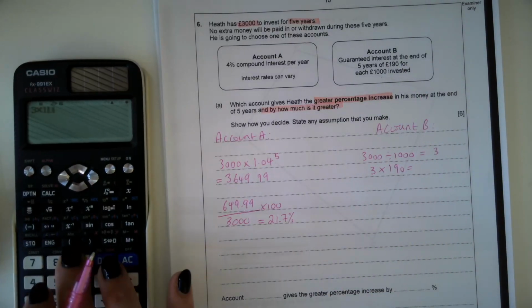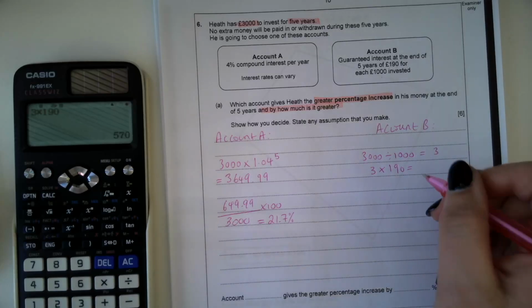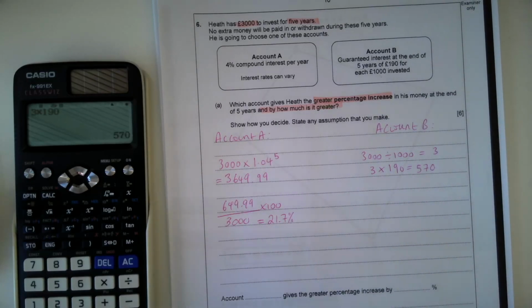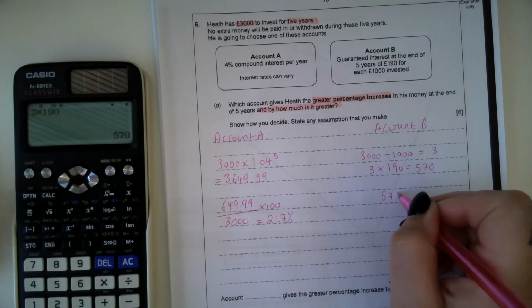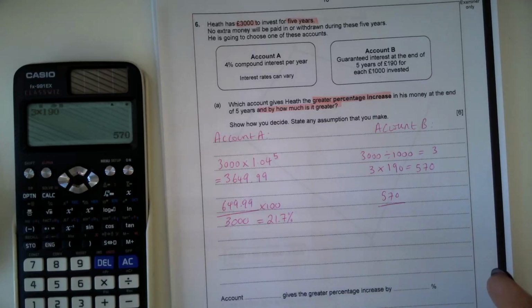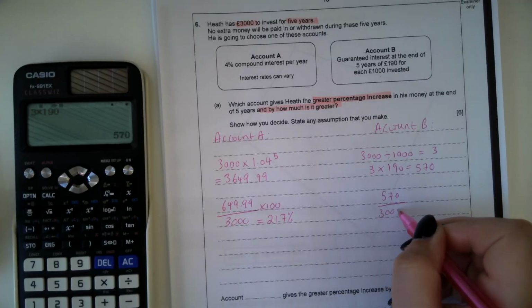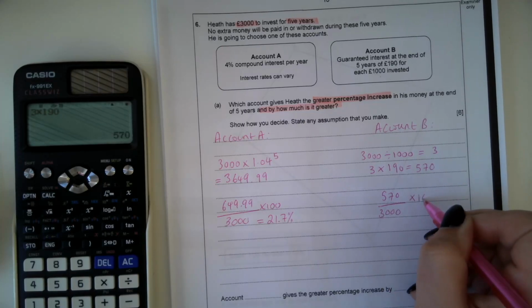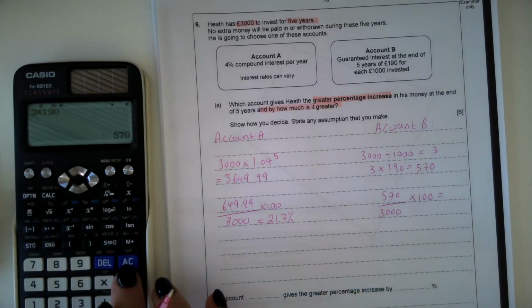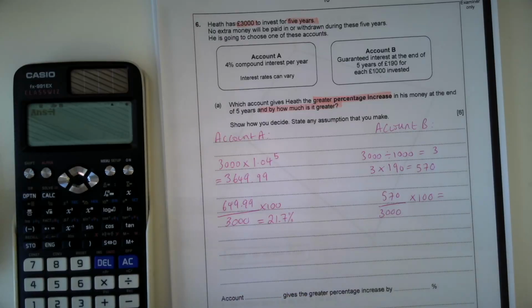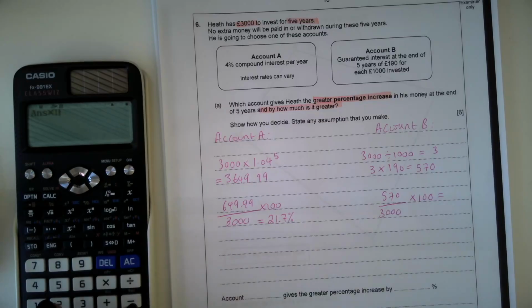So 3 times 190. So you'll have £570 interest. I'm going to find out what that percentage increase would be. So the difference is £570 because that's the interest he's earned on top of the £3,000. The original is £3,000, times it by 100. So I've left 570 in, so I'm going to divide that by 3,000. And then I'm going to times my answer by 100.